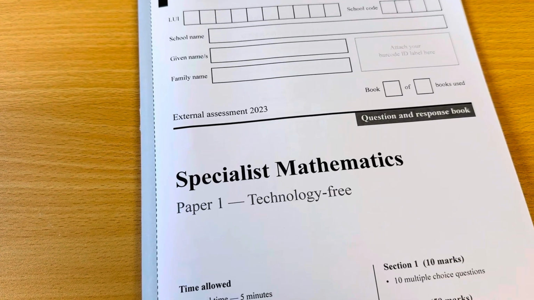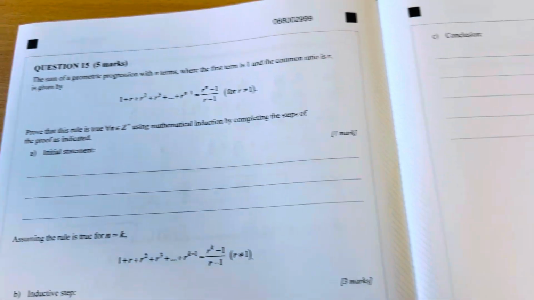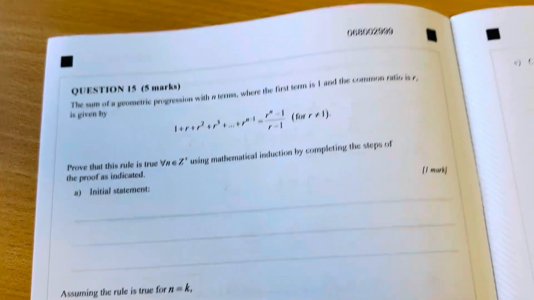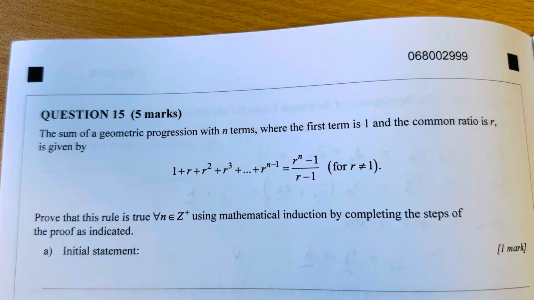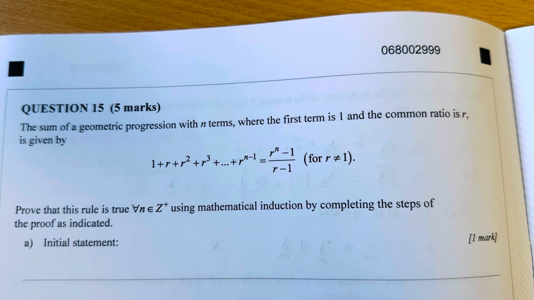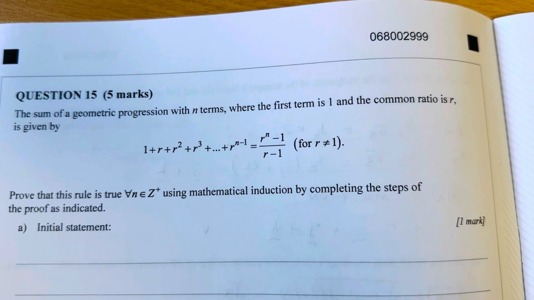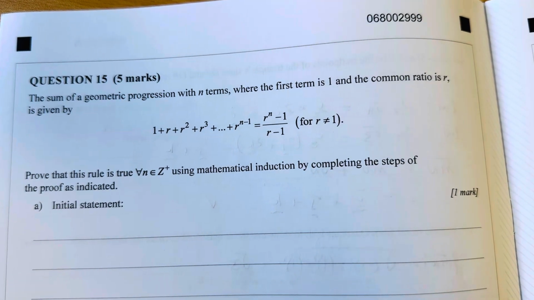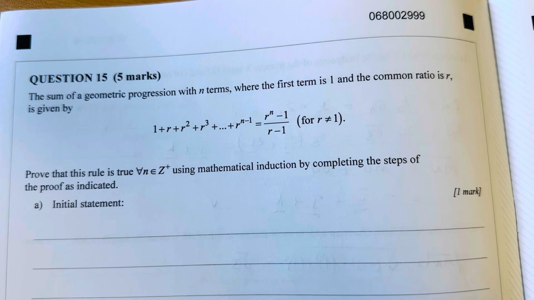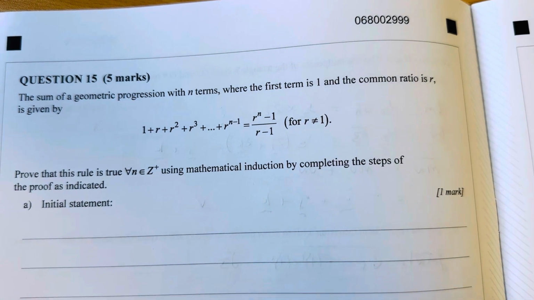Okay, Specialist Mathematics, Paper 1, Tech Free from 2023. We're going to do question 15, which is a mathematical induction question. The sum of a geometric progression with n terms, where the first term is 1 and the common ratio is r, is given by (r^n - 1)/(r - 1). Prove this rule for all n, an element of the positive integers, using mathematical induction by completing the steps of the proof as indicated.